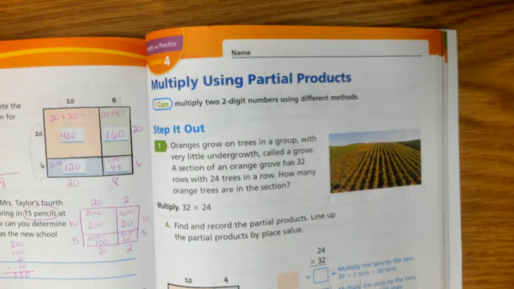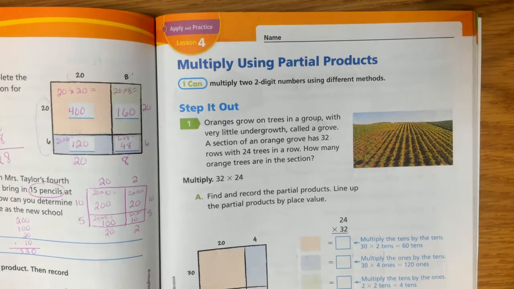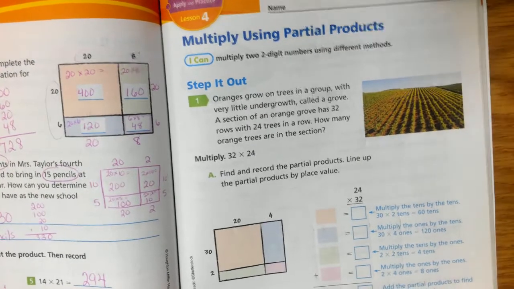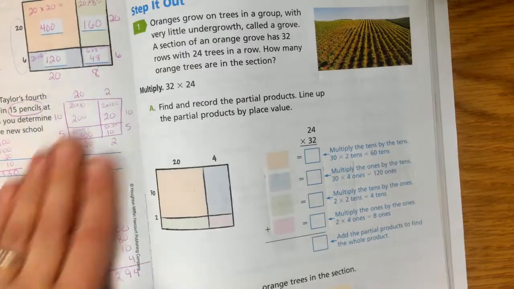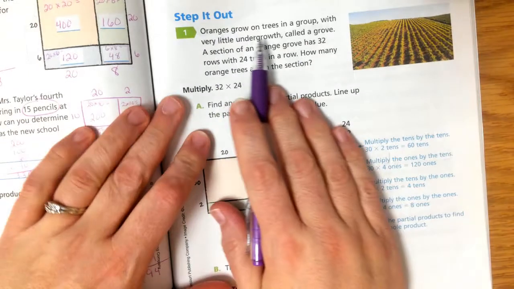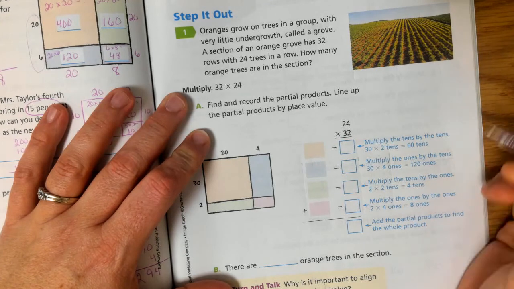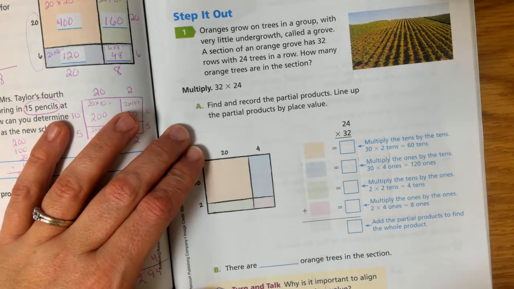So make sure that you have this packet, multiply using partial products. It is Module 8, Lesson 4, and we're going to continue using area model and partial products to help us multiply 2-digit by 2-digit numbers. So oranges grow on trees in a group with very little undergrowth called a grove. A section of an orange grove has 32 rows with 24 trees in a row. How many orange trees are in the section?